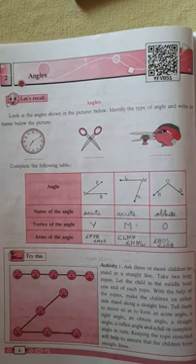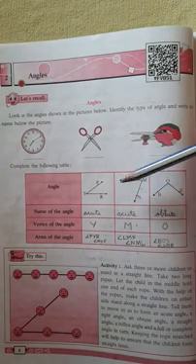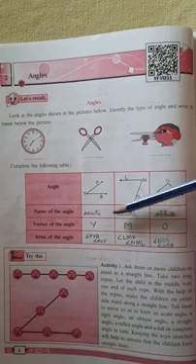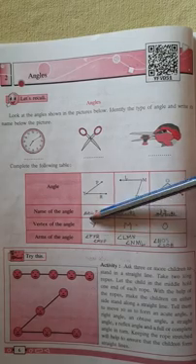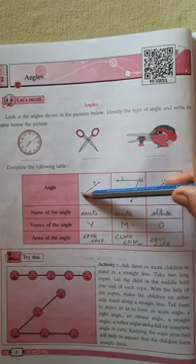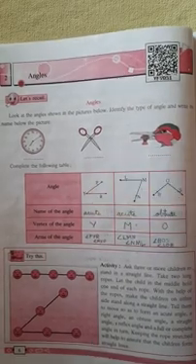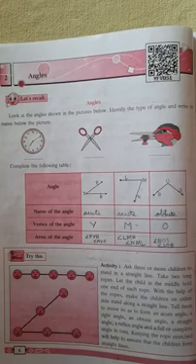Again, I will just go back and quickly recap. What are angles? 3 different types of angles are given here. These are less than 90, these are acute angles. Okay. What is the vertex of an angle? This corner is the vertex of the angle. Here Y is the vertex. Here M is the vertex. And here O is the vertex.